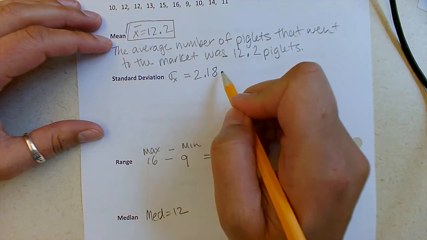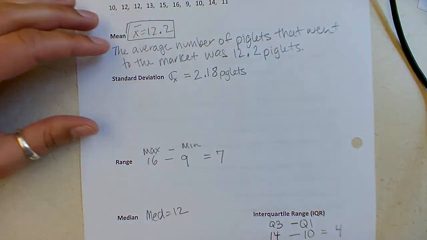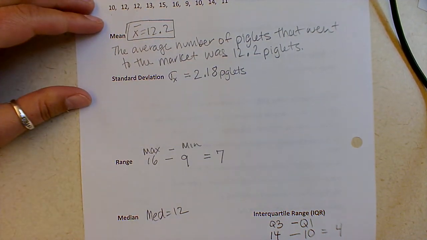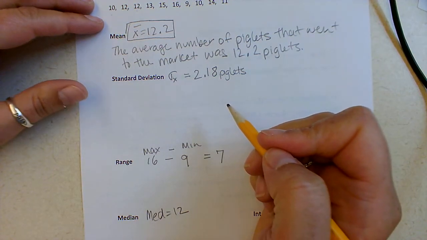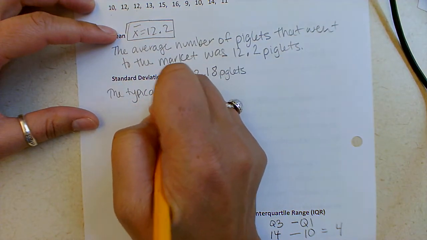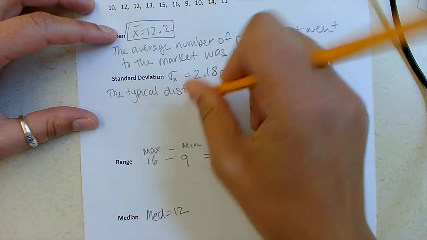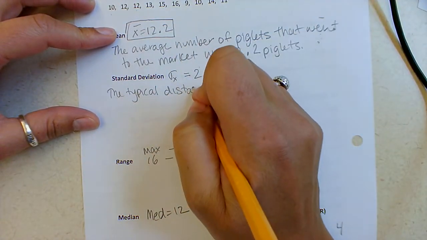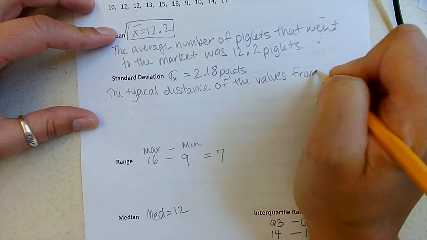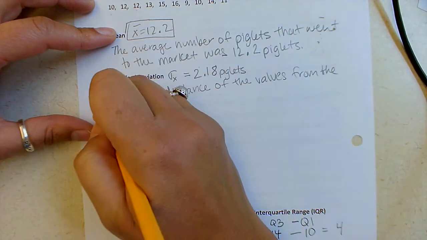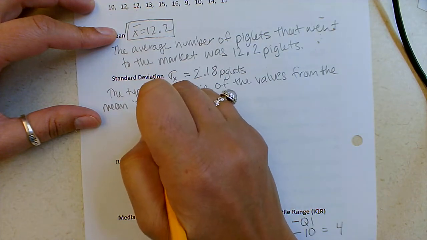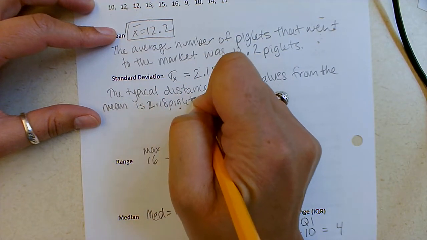Okay, so the standard deviation here, these are piglets, and I always go back to put in my labels so we know what we're talking about. So what this means is this is the typical distance of the values from the mean. So the typical distance of the values from the mean is, let's see, 2.18 piglets. What does this really mean, though?